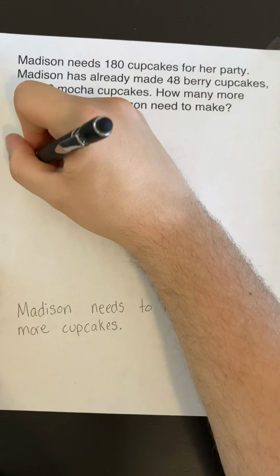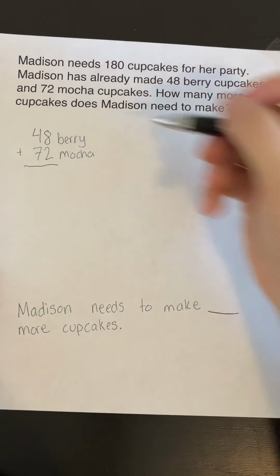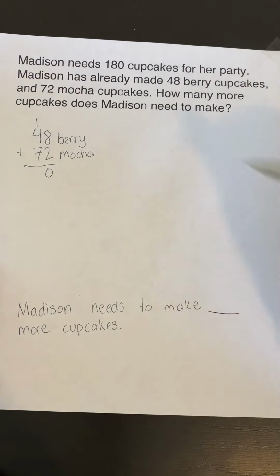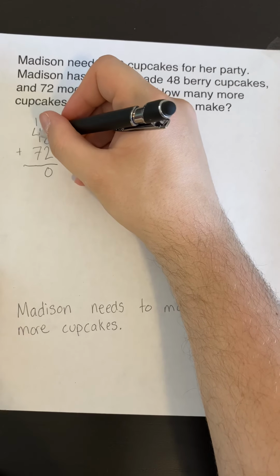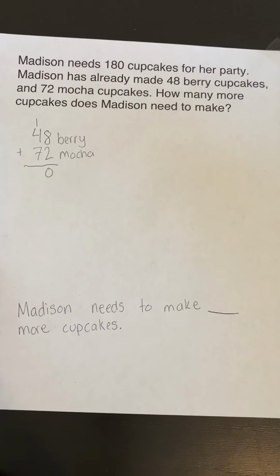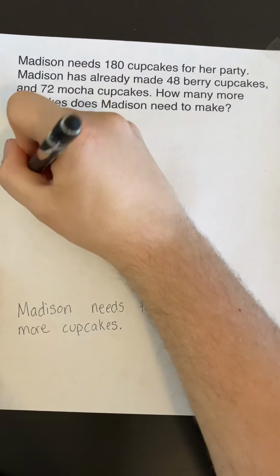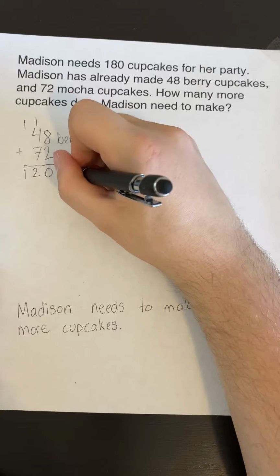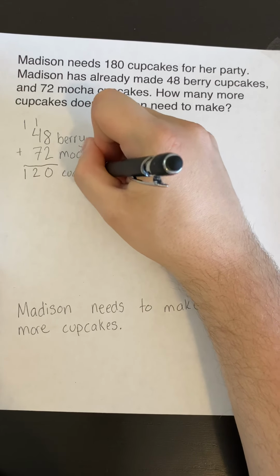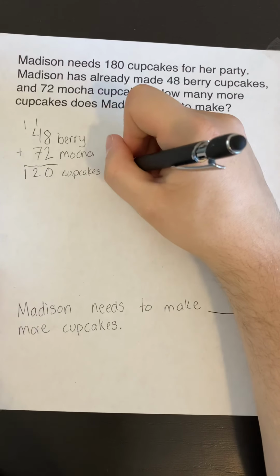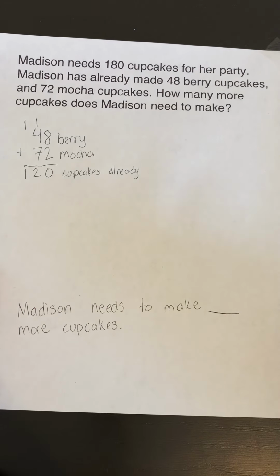If I add those together using the standard algorithm, I know that 8 plus 2 is 10. Here's the 1. I know that 4 plus 1 is 5 plus 7, did you get 12? Yes. 120. So I know right now she has 120 cupcakes already. She has 120 cupcakes already.